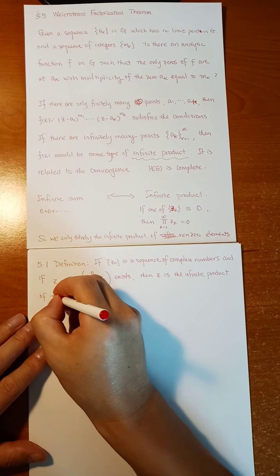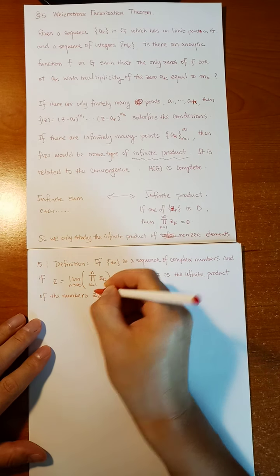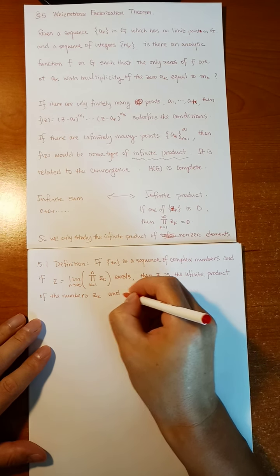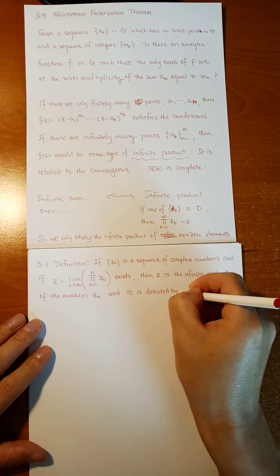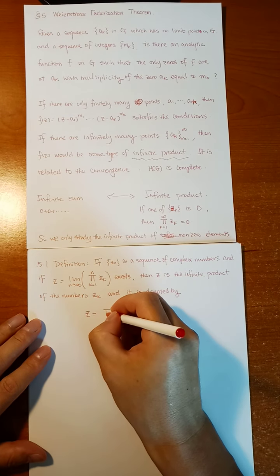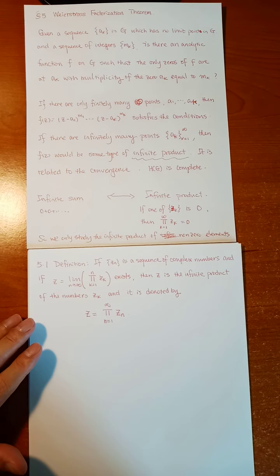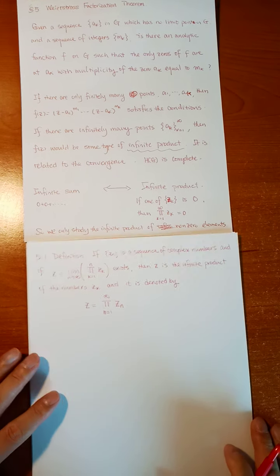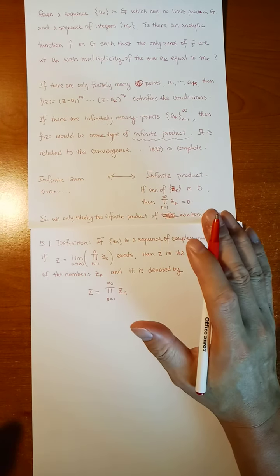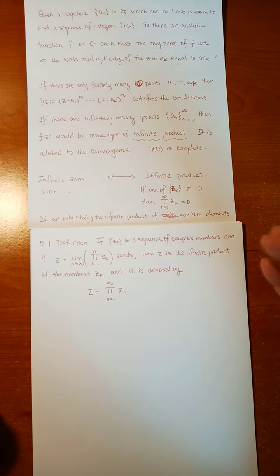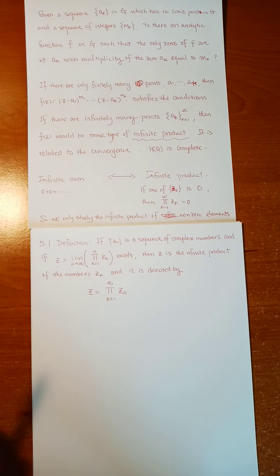of the numbers z_k, and it is denoted by z equals the infinite product, n from 1 to infinity, of z_n. All right, so that's the definition. It's a natural definition. We always take the infinite stuff as a limit of finite stuff. The infinite stuff is always the limit of the finite partial sum, partial product.